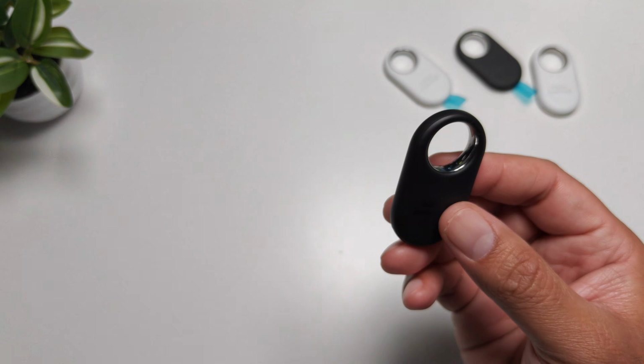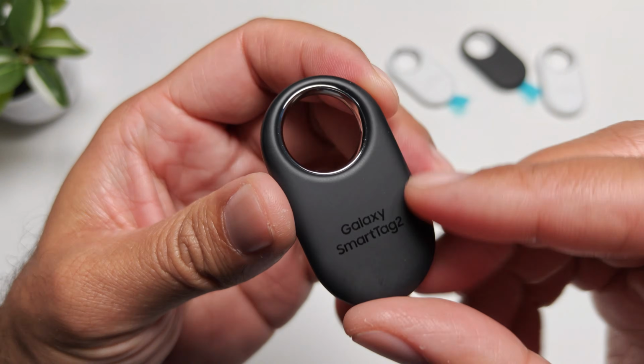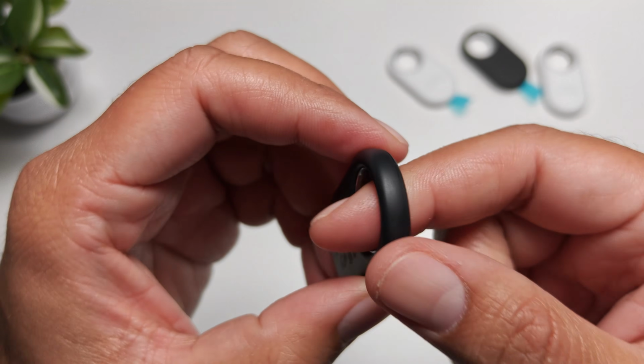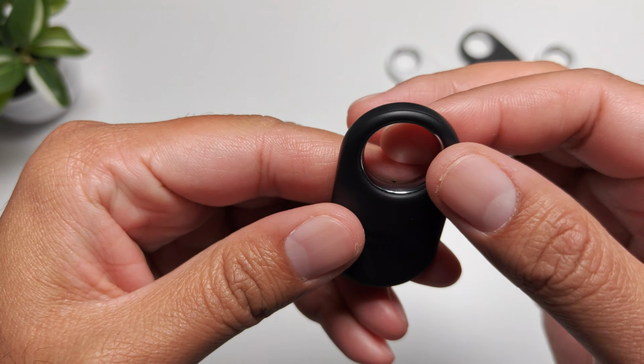So this is how you use Samsung Galaxy SmartTags. Now these come with these rings built in. You can attach them to your key rings or your luggage or whatever. It's very easy to use.